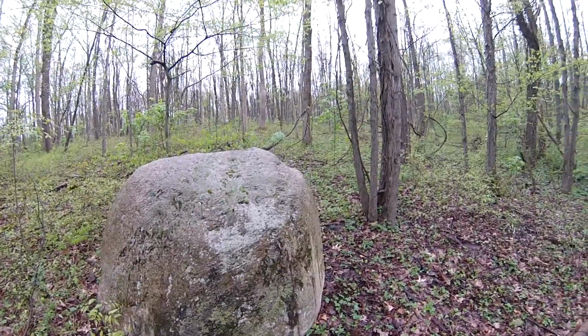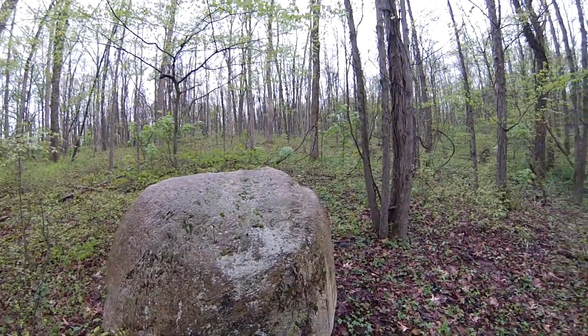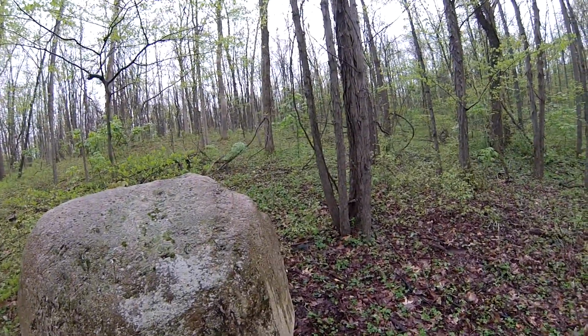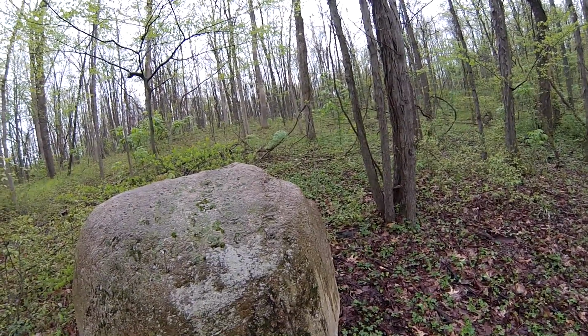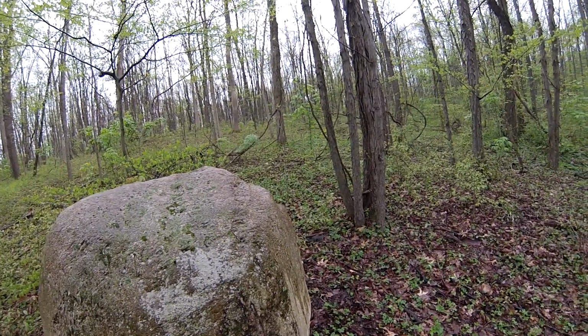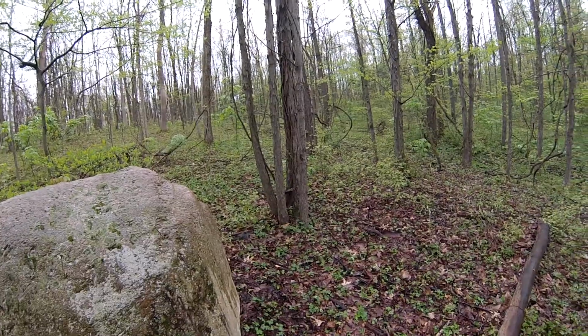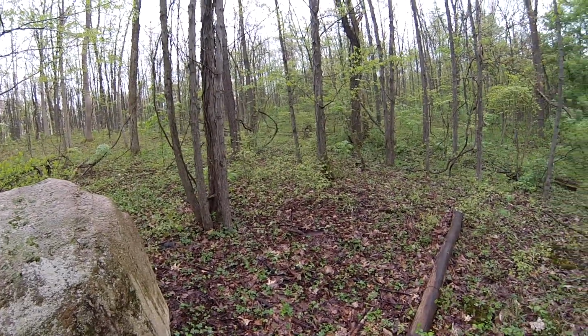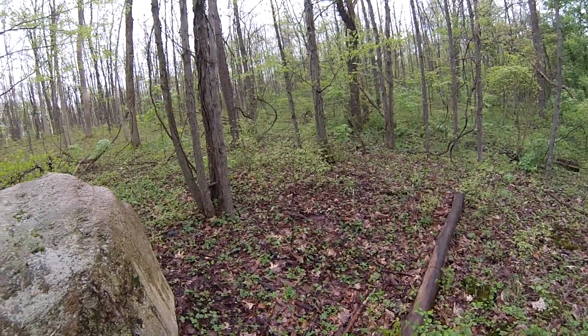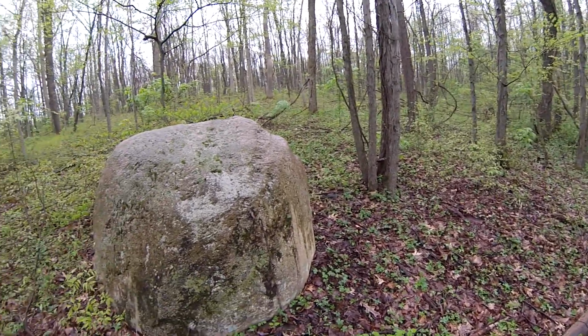The ecosystem in the background is mostly a second growth, mostly shagbark hickory. A little bit of walnut in here, a few walnut trees, and a lot of dead elms, mostly gone. So back to the glacial erratic.